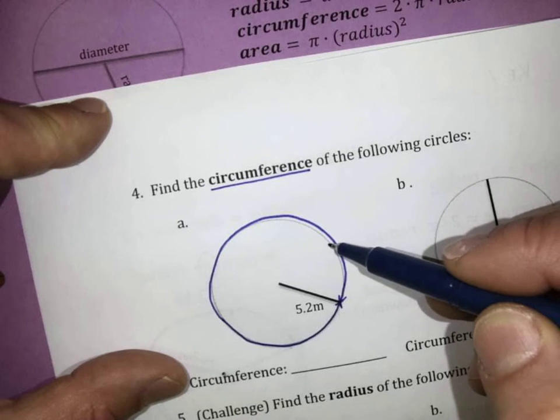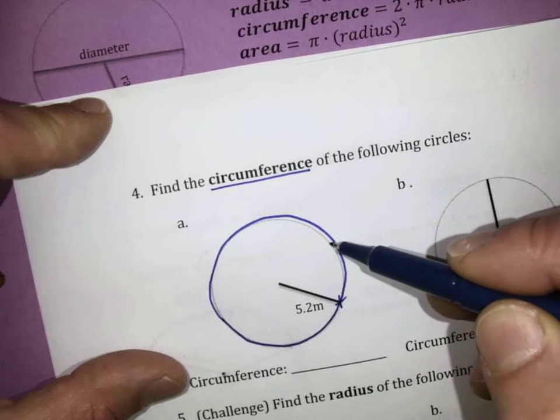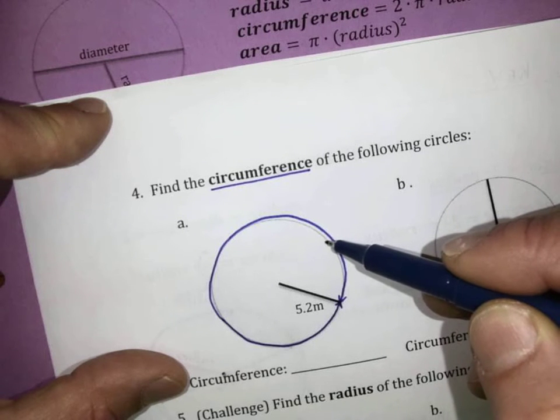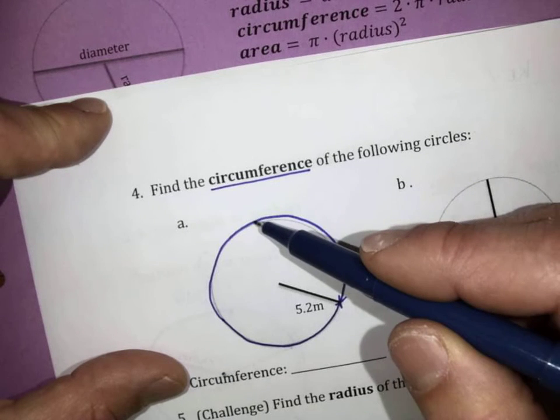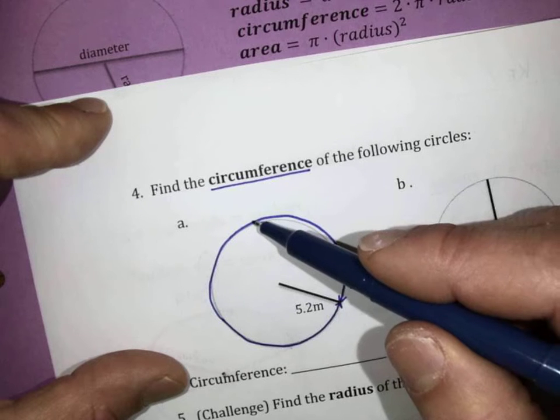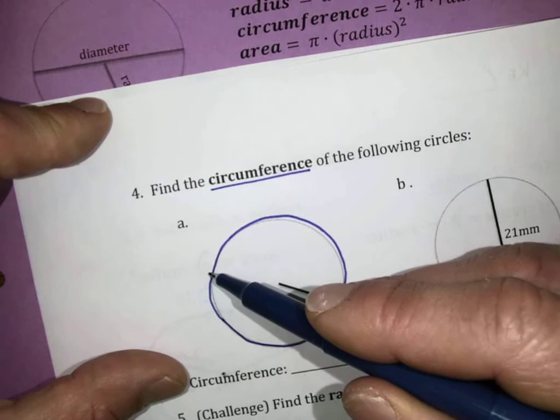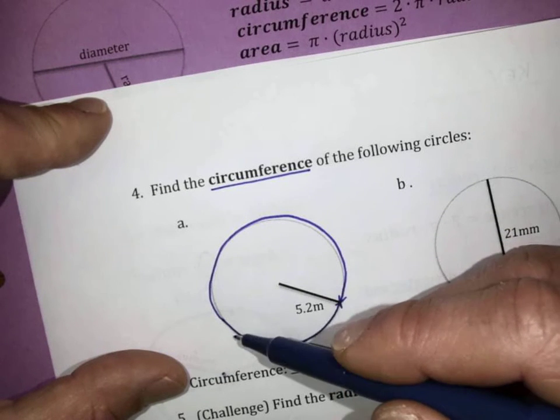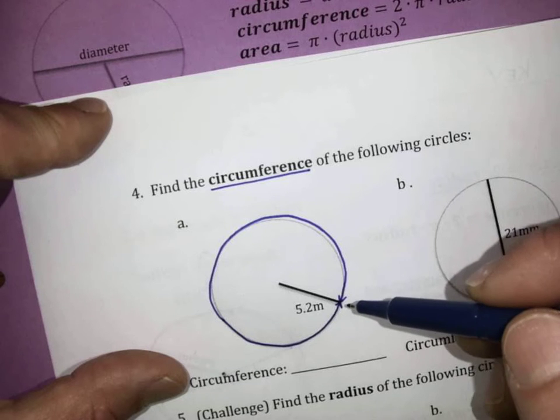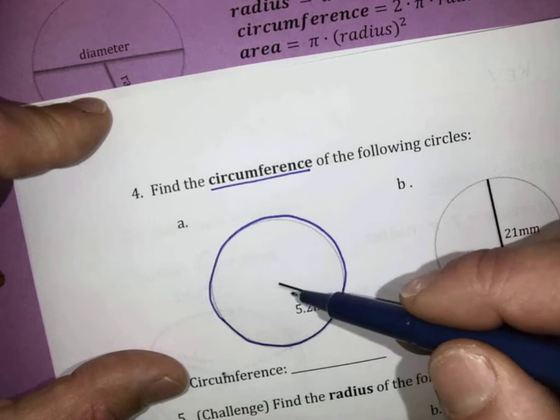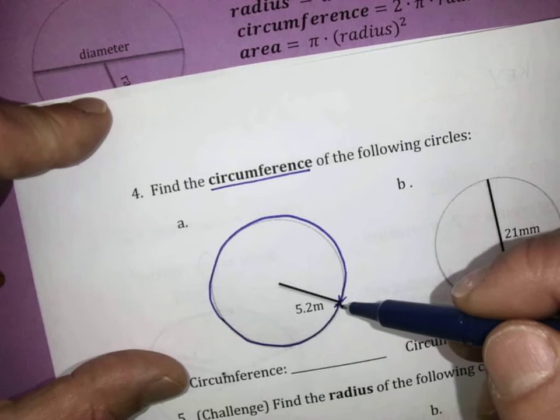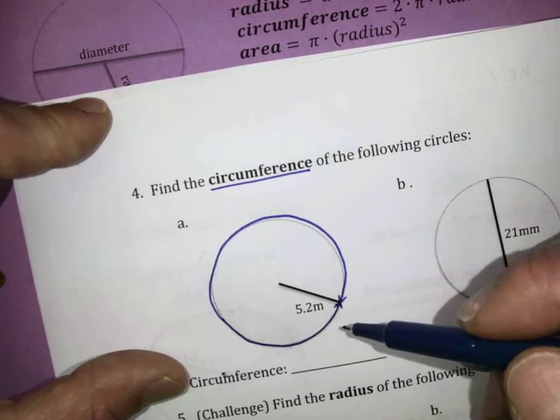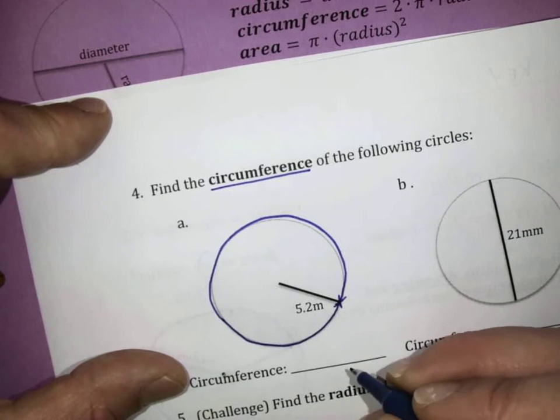Well, I don't know. Maybe if I counted radii, I can imagine laying one along here, that would be 5.2, and another one might be 10.4, another one 15.6. So maybe around 30 meters in total if it's 5.2 from here to here. Maybe a little less. I think it's a little more, actually.